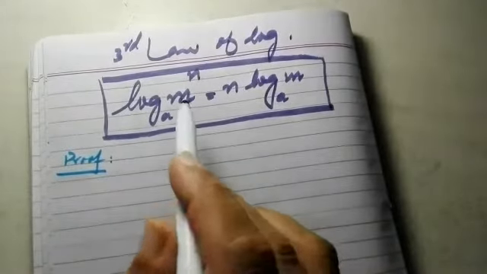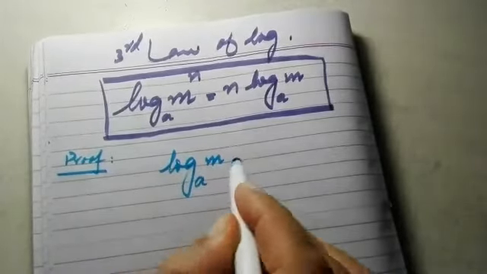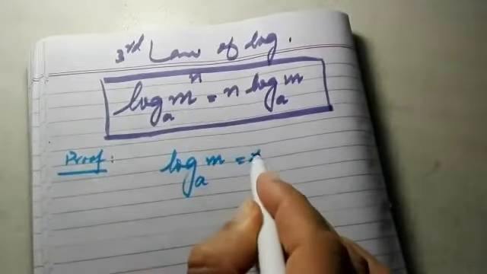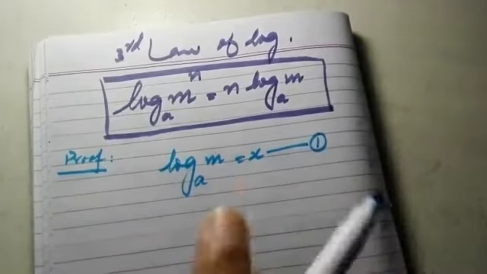For the proof, we will have to take log m base a equals to some variable x and rename it as equation number 1.